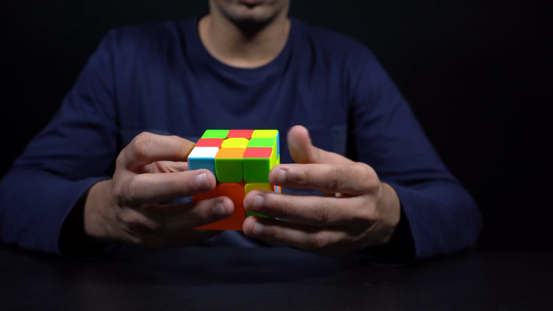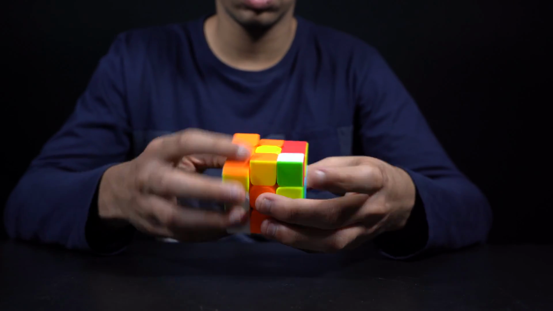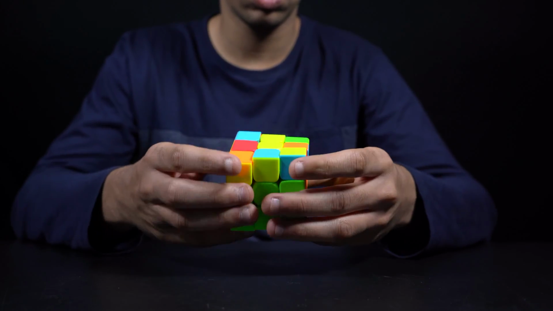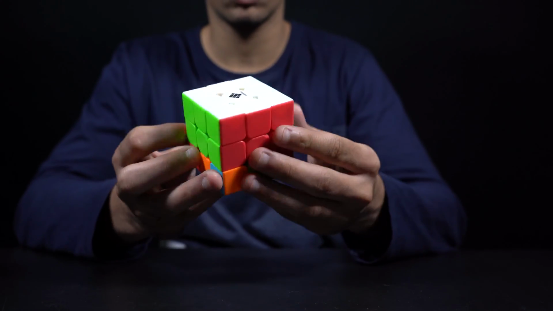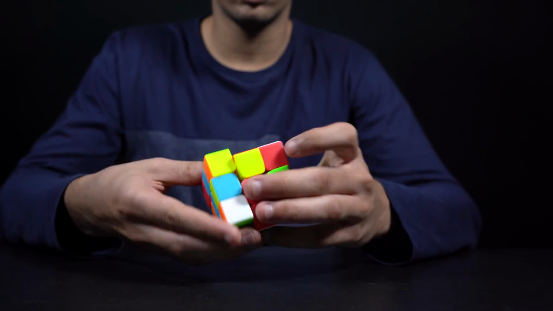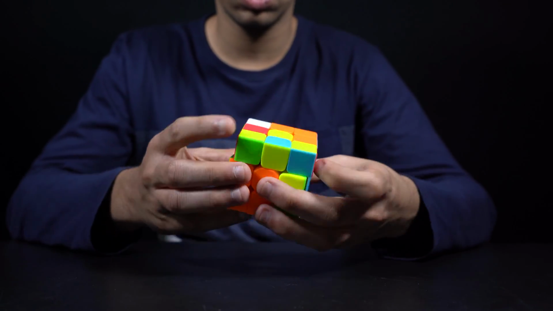First two layers. Consider the first two layers. Solving them is more or less intuitive throughout your journey of improvement, but as you get better, you start looking for more efficient solutions and better ways of solving various cases. So naturally, you begin learning new ways of inserting pairs, setting them up, and executing them correctly.